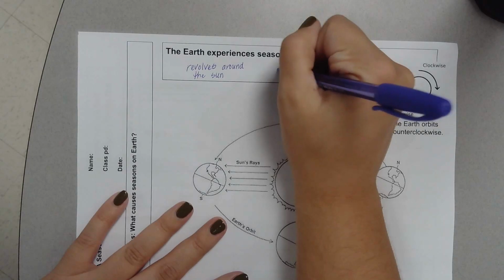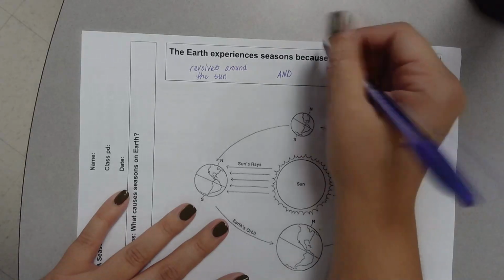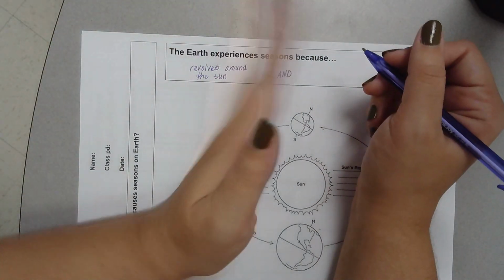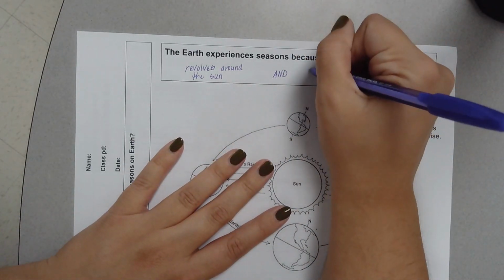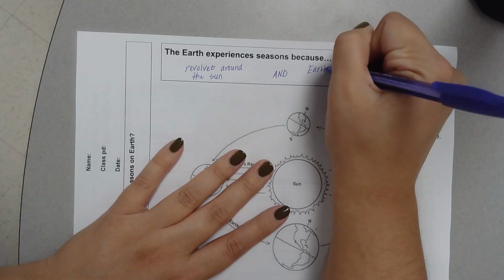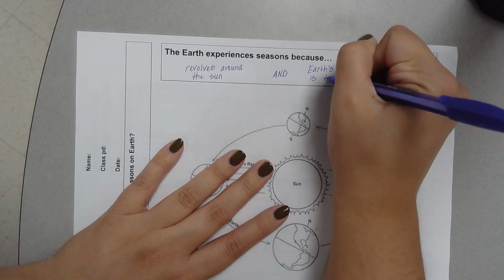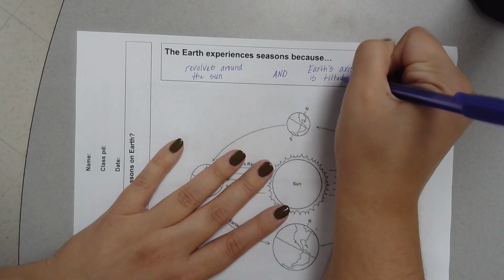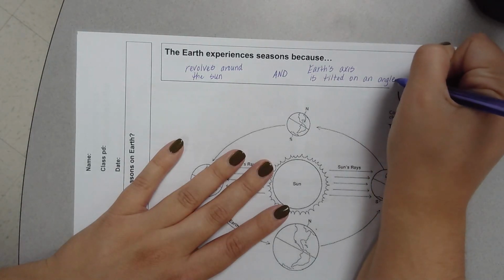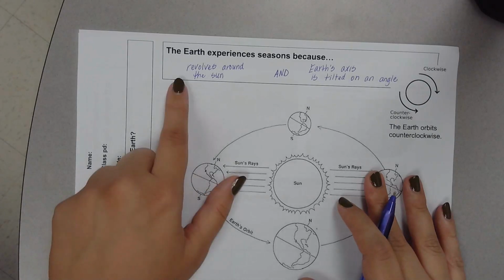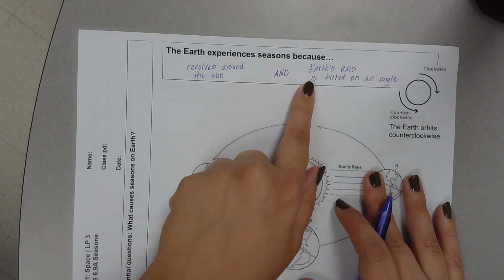And because there's two things, Earth's axis is tilted on an angle. So Earth revolves around the sun and Earth's axis is tilted on an angle.